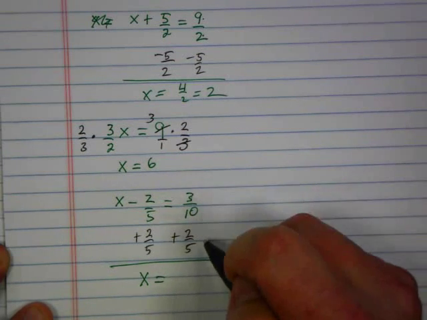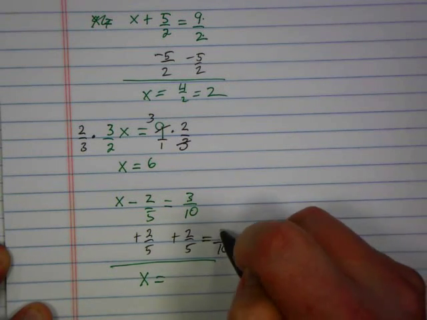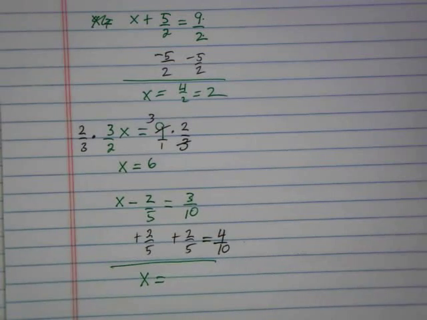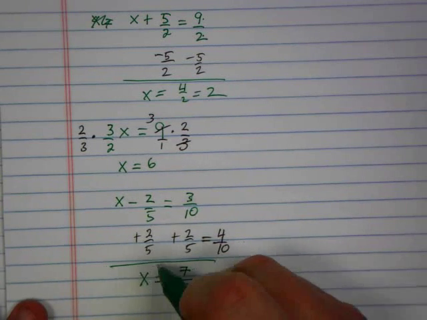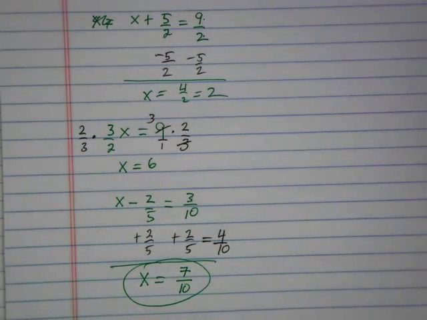So that one is already 3/10. That one I multiply top and bottom by 2 to make it 4/10. 3/10 and 4/10 is 7/10. So x would be 7/10. Questions on that?